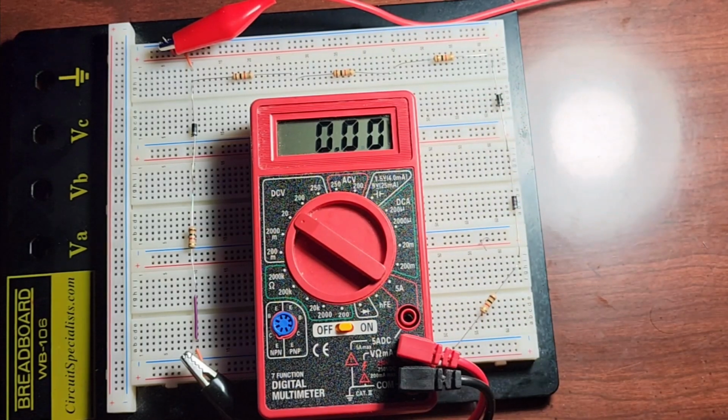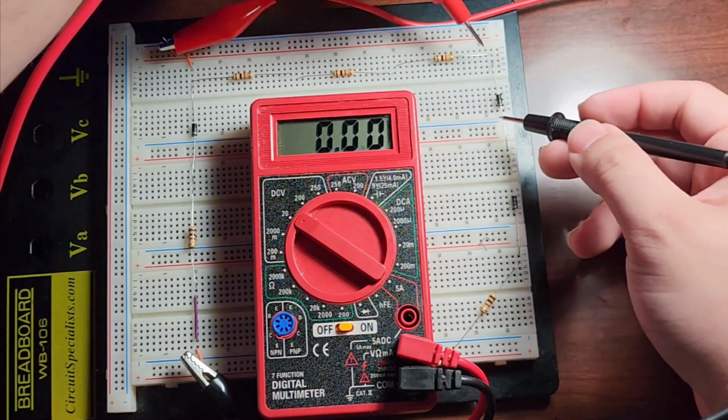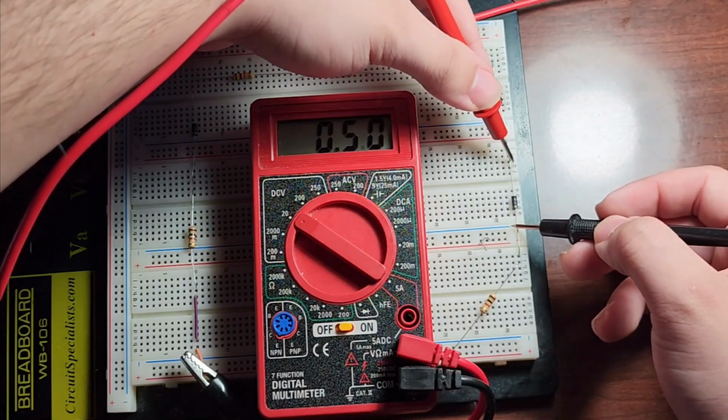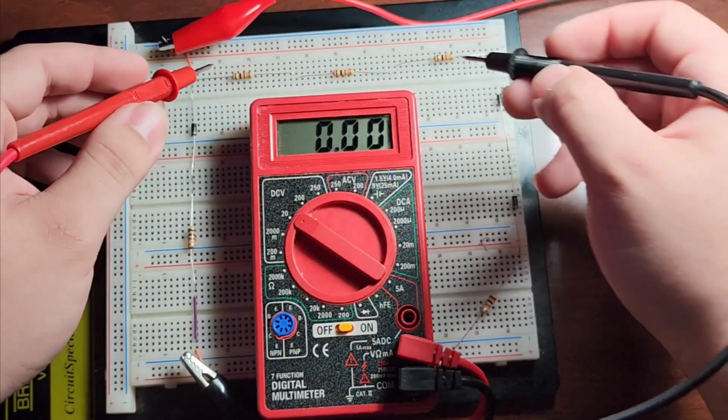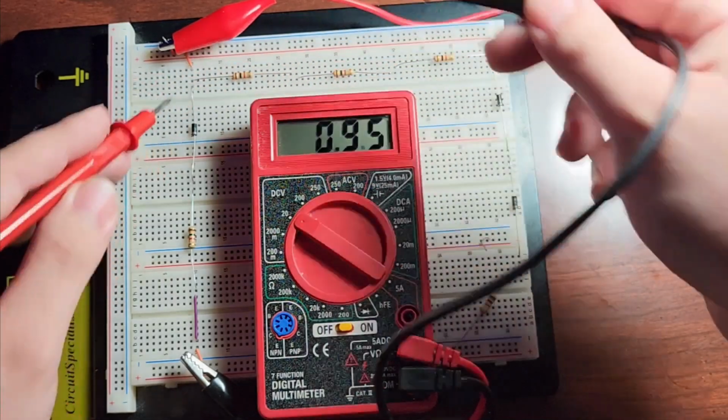But if it's greater than, that's one more thing we could test. I'm going to go back to 5 volts. So we're outputting 0.001 amps. We'll test the voltage across this, about 0.6, but now the voltage across each resistor is going to be the same. It's about 1 volt.